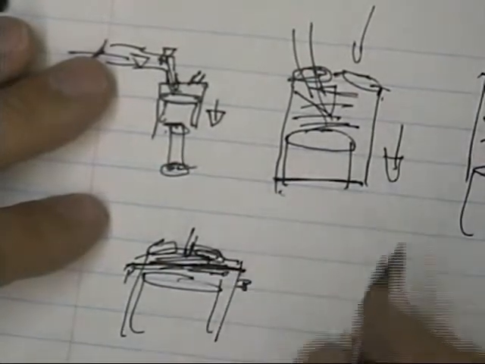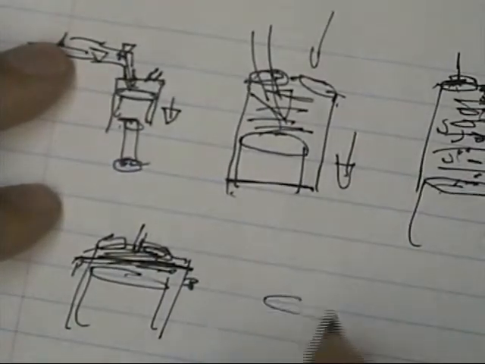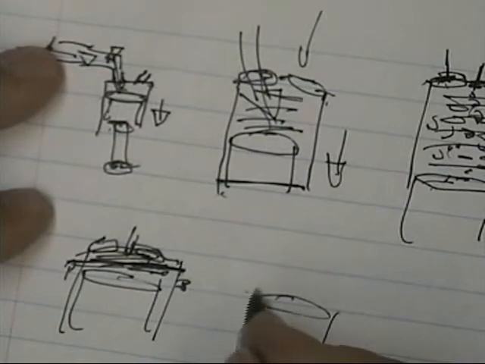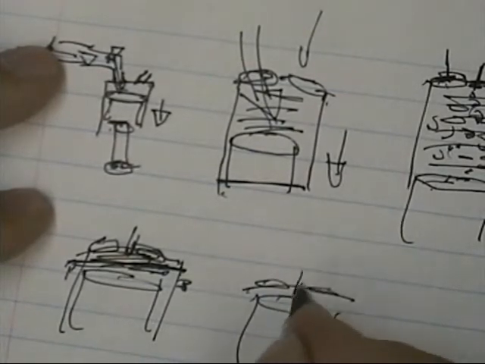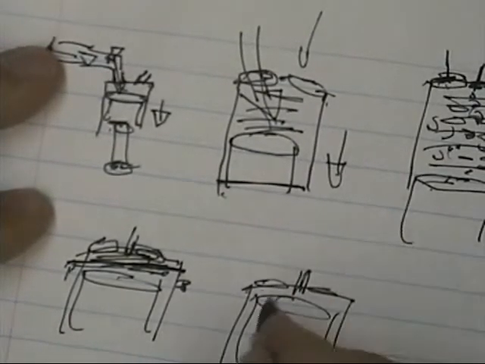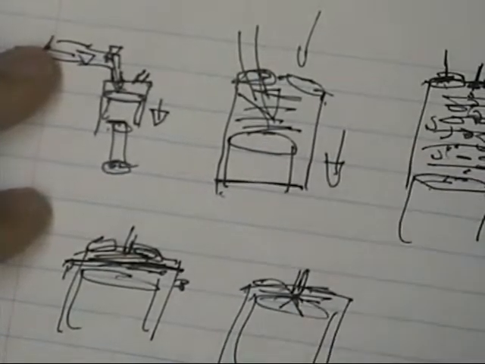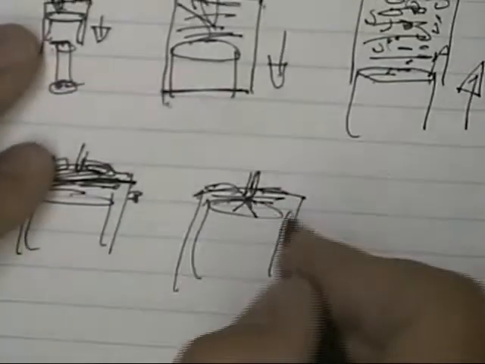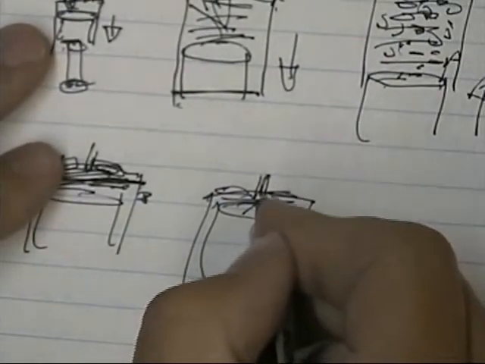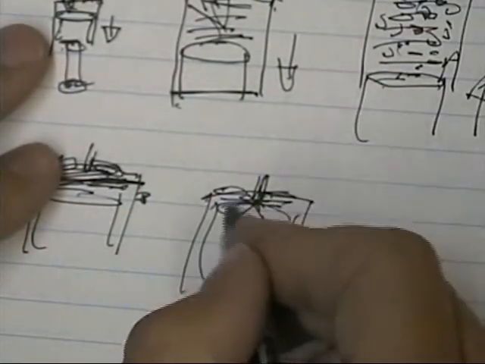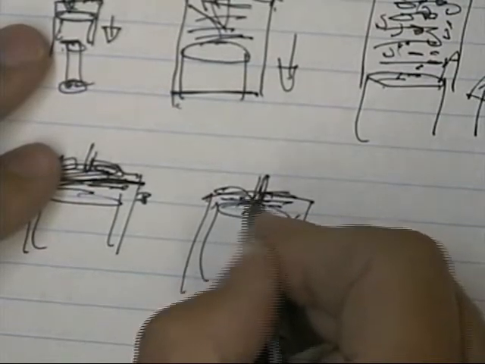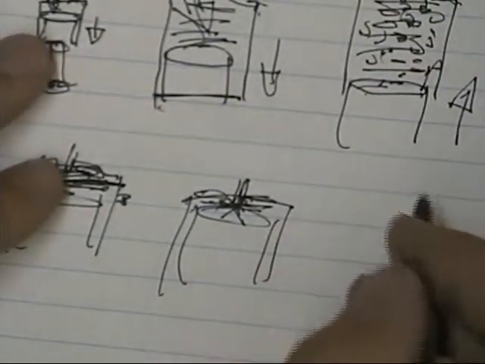So we get up here to the top, fully compressed, spark plug right here, fuel and air in here, spark plug ignites. Or spark plug causes ignition.